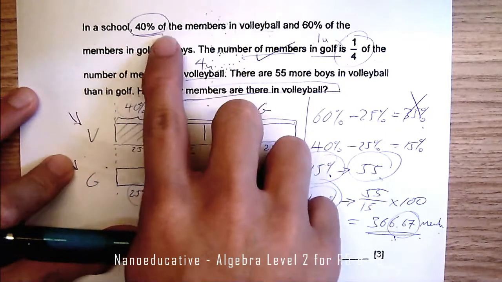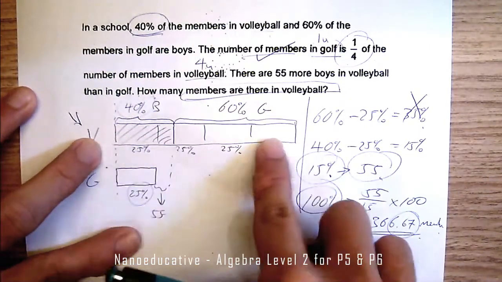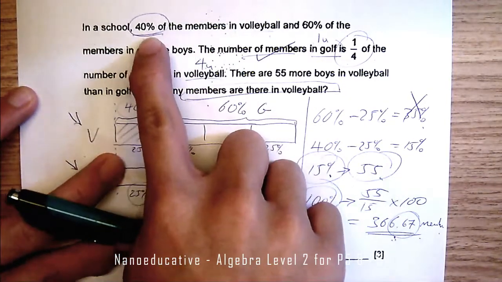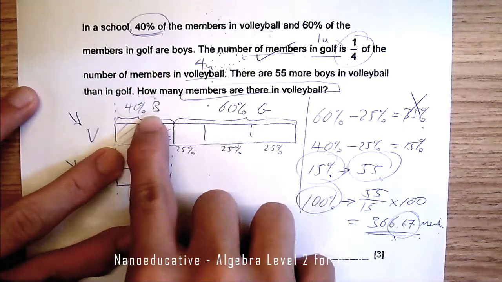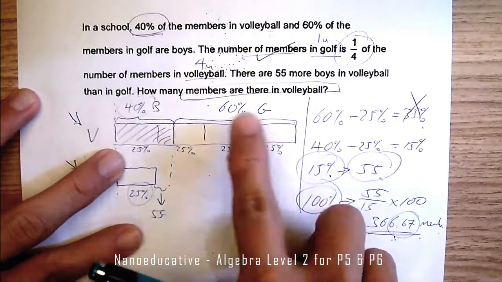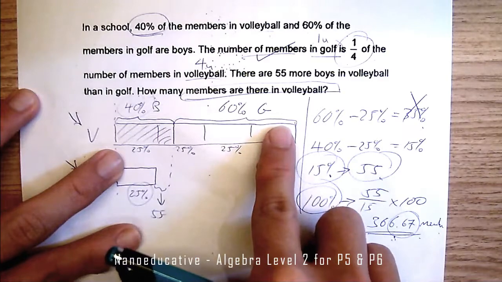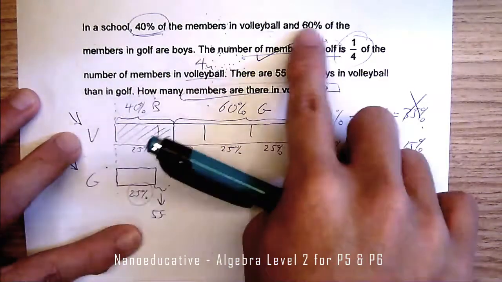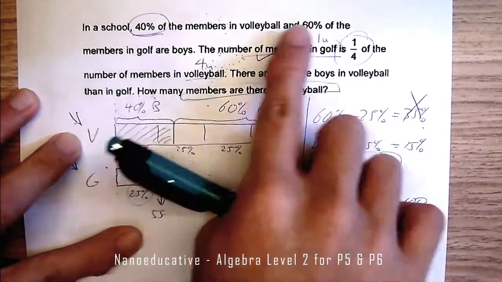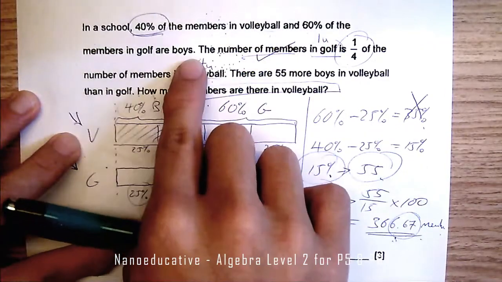Okay, see 40% of the members in volleyball. So I drew volleyball, and I drew 40% of them, they are boys. So this one is boys, which means that the rest must be girls. So 60%. Okay. Oh, I forgot about this. Gee. Okay, so sorry. I forgot that 60% of the members in golf are boys.